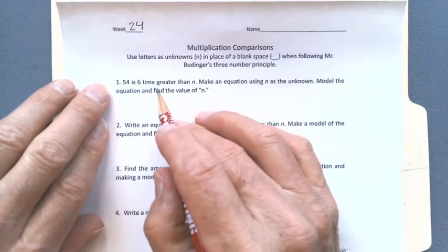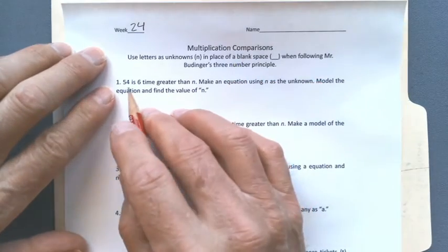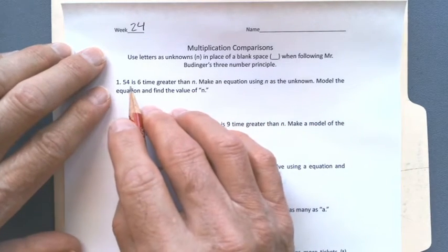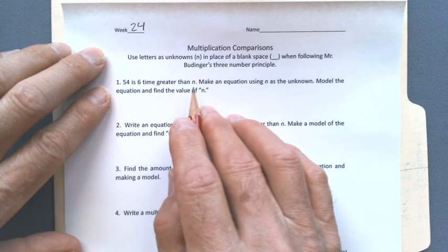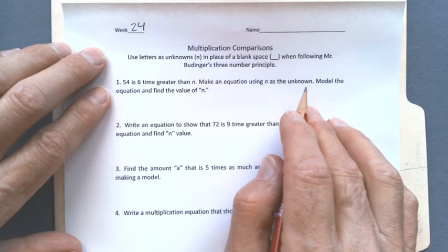Let's use this first one as an example. Now, if you remember from multiplication comparisons, we'll go ahead and read through this equation part, and then we'll get to the model part. 54 is 6 times greater than n. Make an equation using n as the unknown.